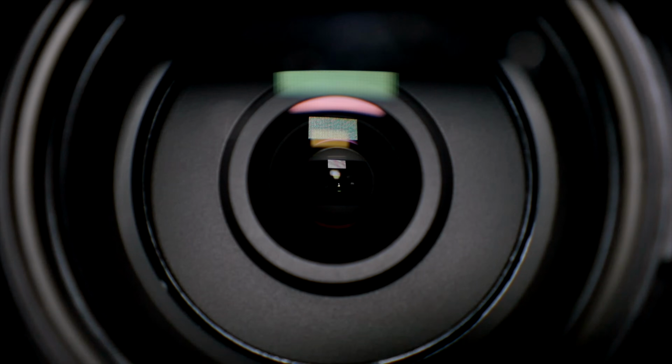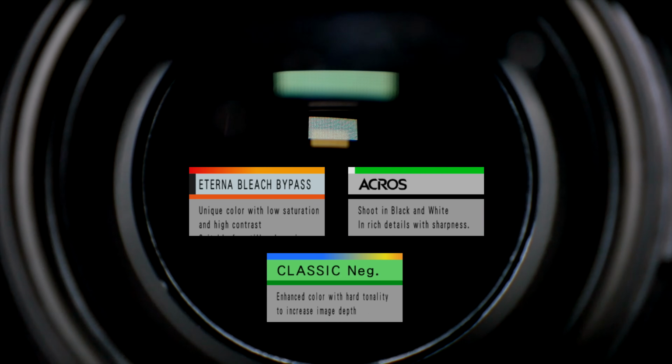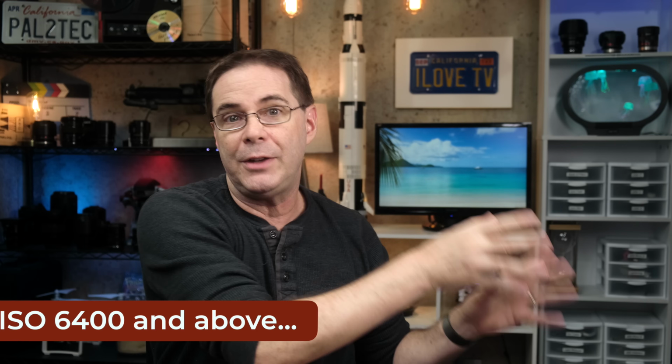If you're shooting at ISO 3200 and above, I would avoid Bleach Bypass, Acros, and Classic Negative. Once you get above ISO 6400, I would not use any of those three film sims if I wanted to keep my noise to a minimum.